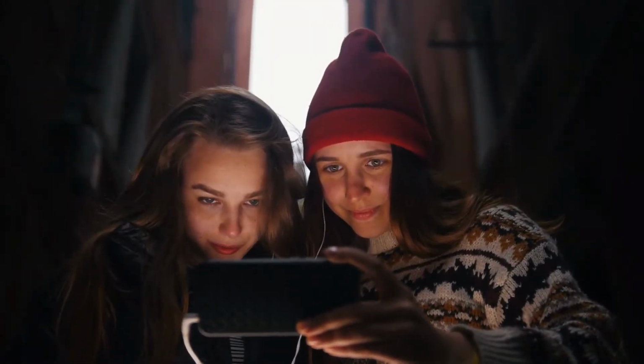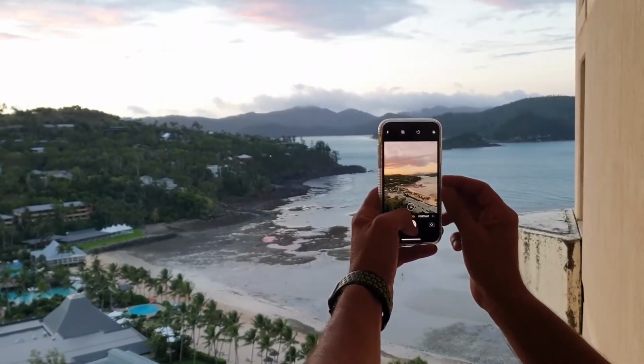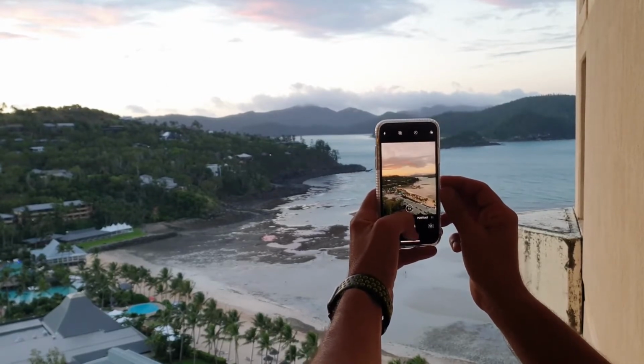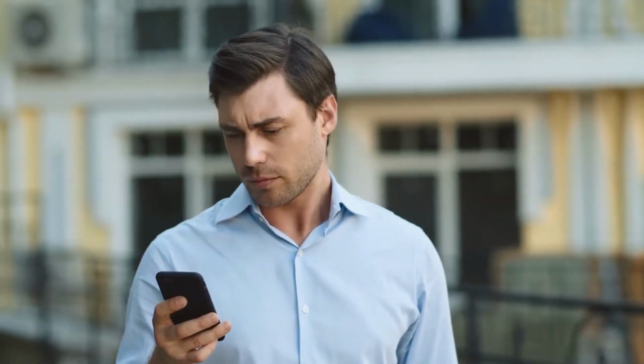Talking about quality, did you know that a hidden iPhone 14 setting can bring out every detail of the pictures that you take? We will soon show you, so stay tuned.